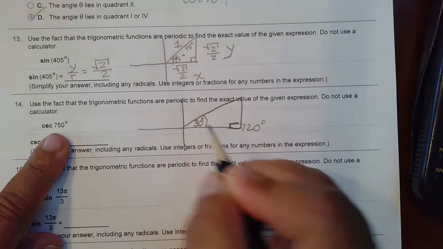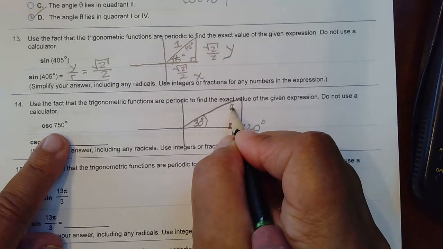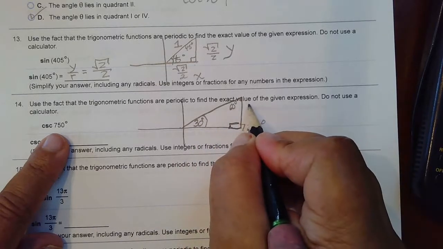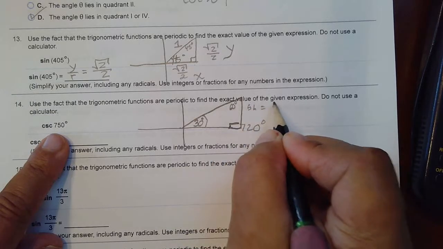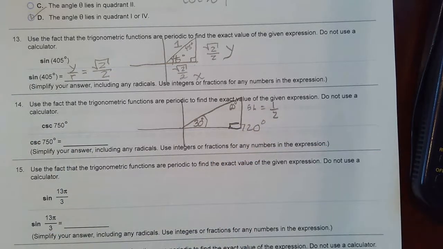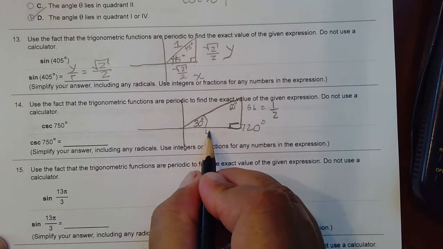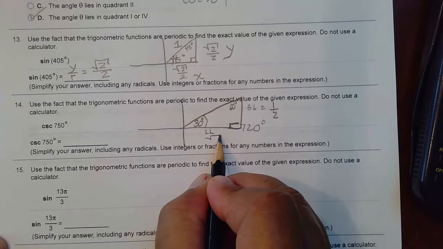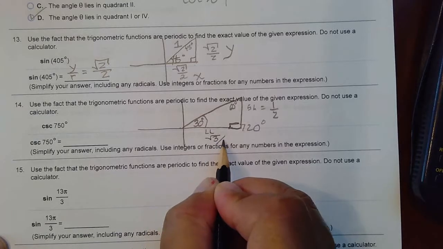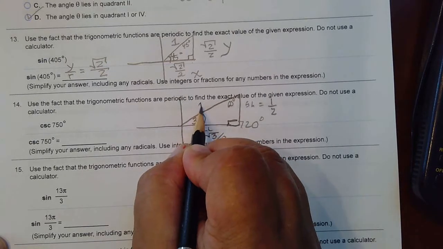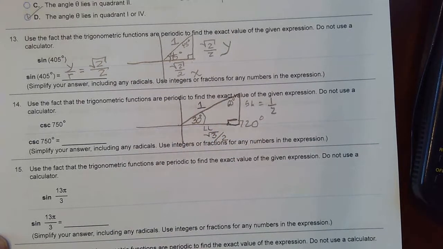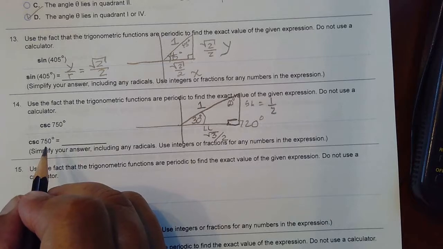If this is 30 degrees at the center, then this would be 60 degrees up here, making this the short leg and therefore being 1/2, while this is the long leg across from the 60, therefore being square root of 3 over 2. And of course, you're in a unit circle, so the hypotenuse is 1. So what is the cosecant? Remember, cosecant is related to sine.